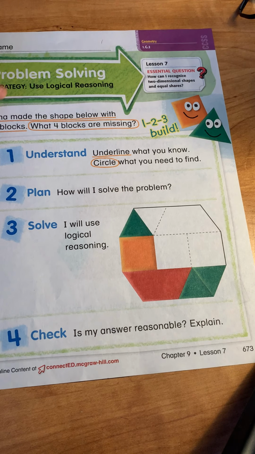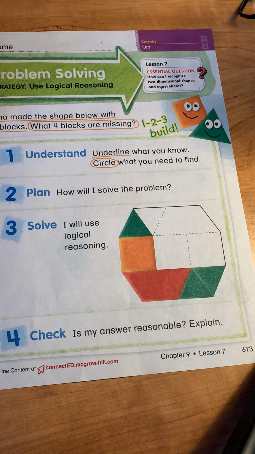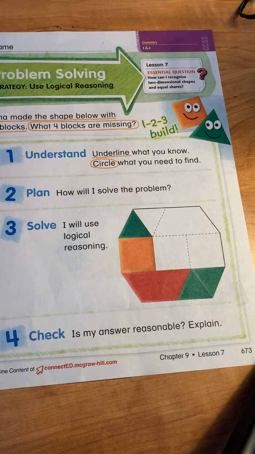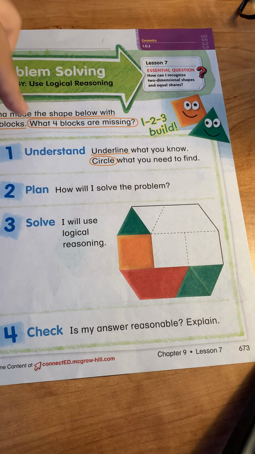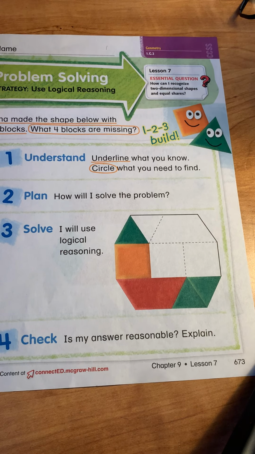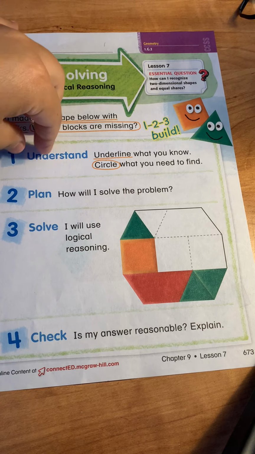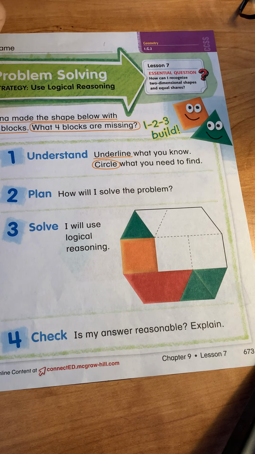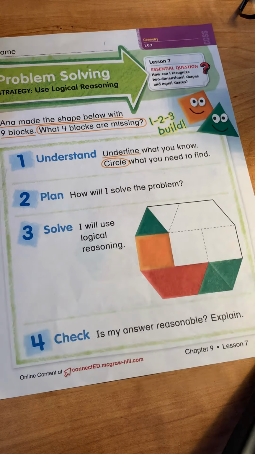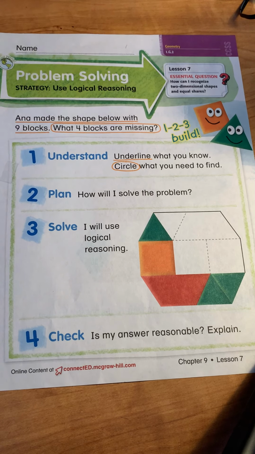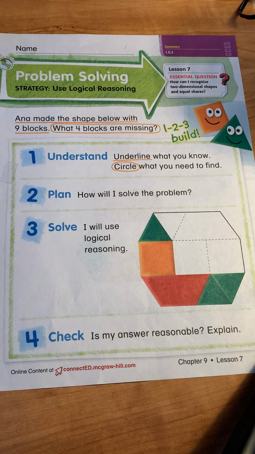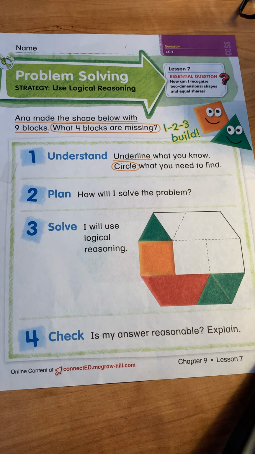It says, Anna made the same shape below with 9 blocks. What 4 blocks are missing? So the first step that they tell us to do when we're doing problem solving is to understand what we're reading, right? So we need to understand what they're telling us in the little story. So first we need to underline what we know, and then we need to circle what we need to find. So that is why you see this underlining, because we know that Anna made the shape below with 9 blocks, right? We need to find what 4 blocks are missing.